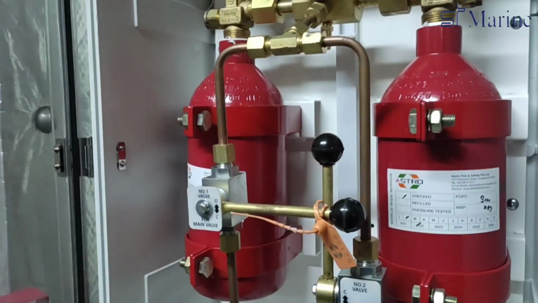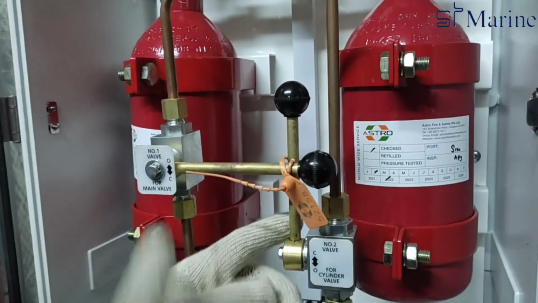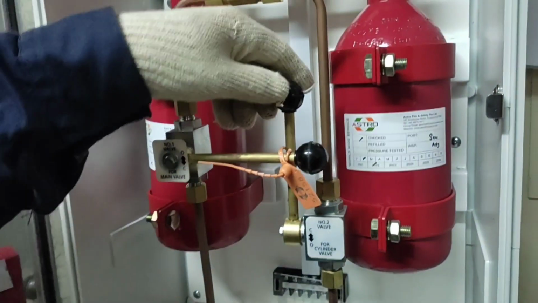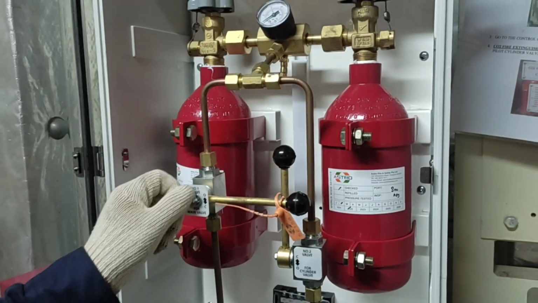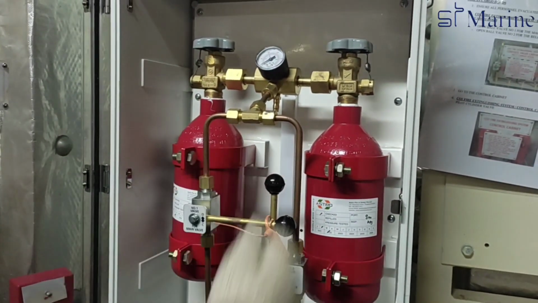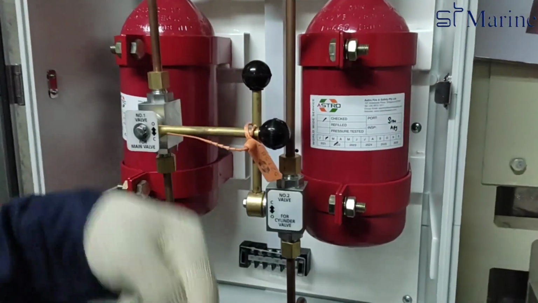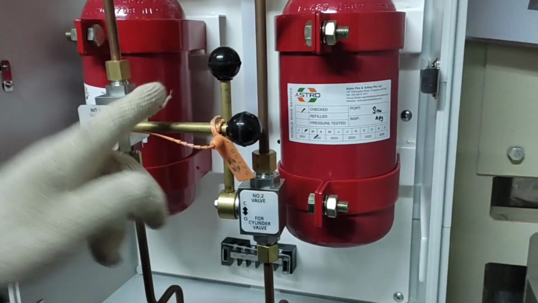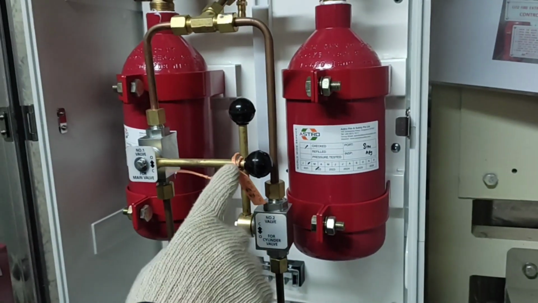First step, we can remove this one. Now you can see this interlock, so you cannot operate number 2 first. You have to operate number 1 first. Number 1 open, and then open number 2. So normally we already have an interlock.